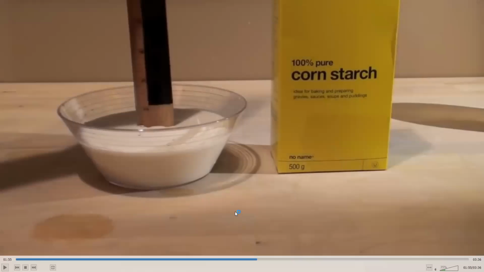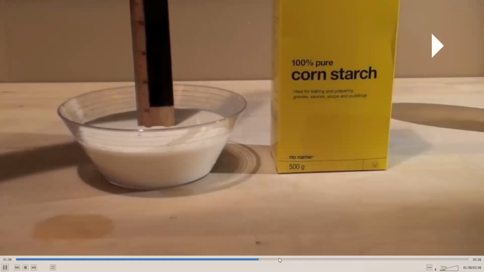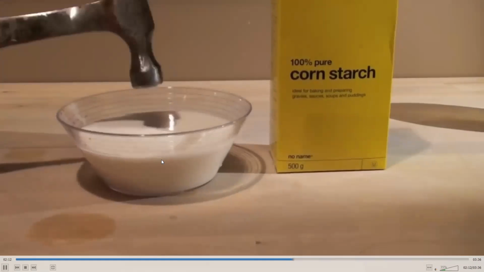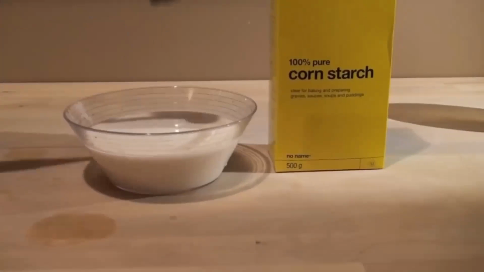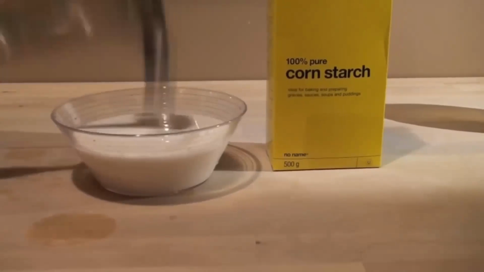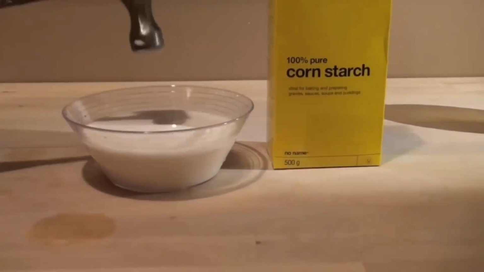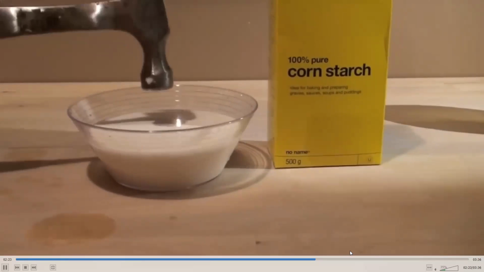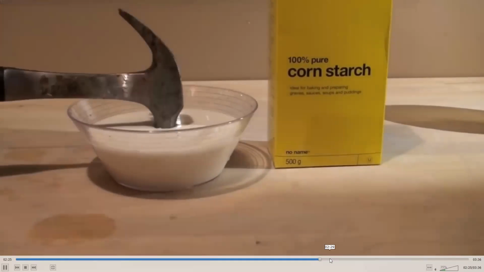So there is a deformation, but when we apply a very large force suddenly, now you can see it becomes suddenly hard. So there is a change in the viscosity when we are applying a high value of the force or high value of shear stress. So this is called a non-Newtonian fluid.